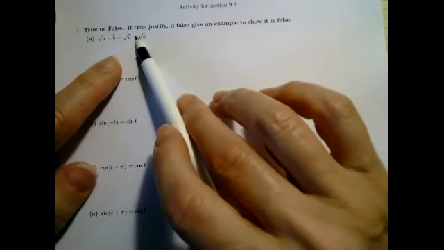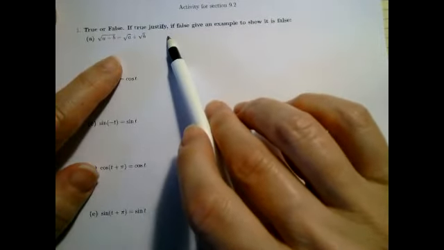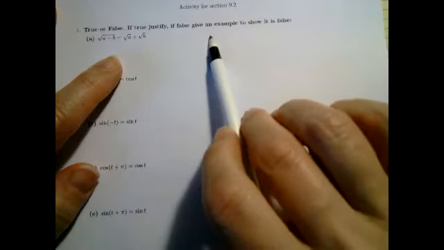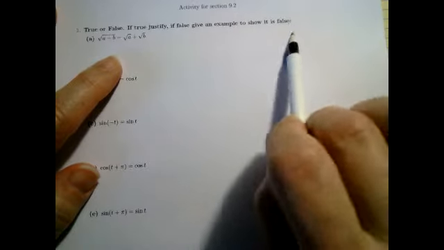So now I'm gonna give you something called true or false, very important ones. It is on Brightspace, but I will try to do true or false. If true, justify. If false, give an example to show it's false. I'm going to write them clearly because I know this is not very clear, but this activity is on Brightspace.